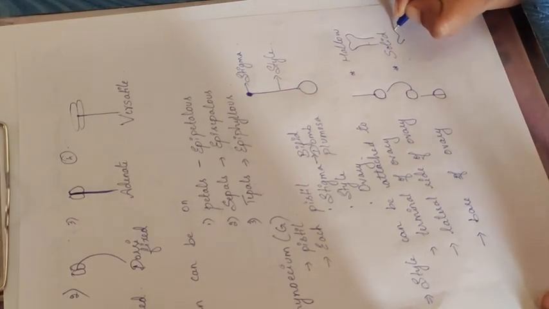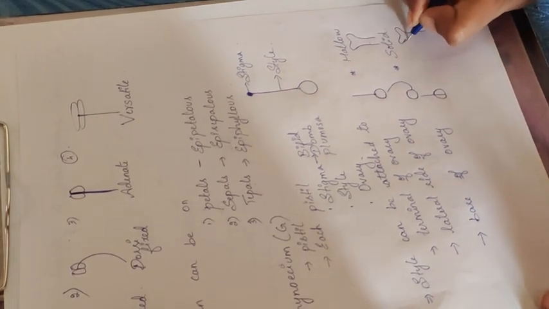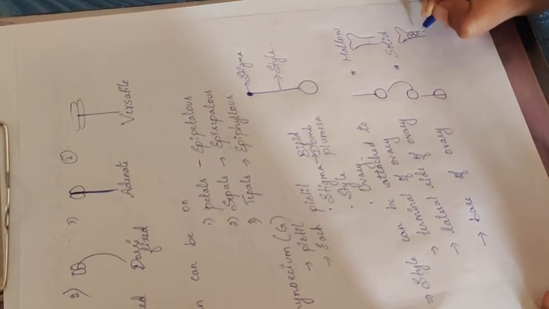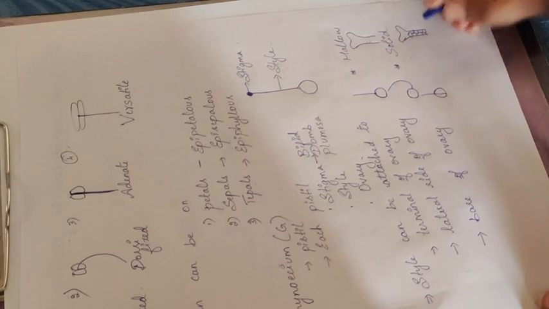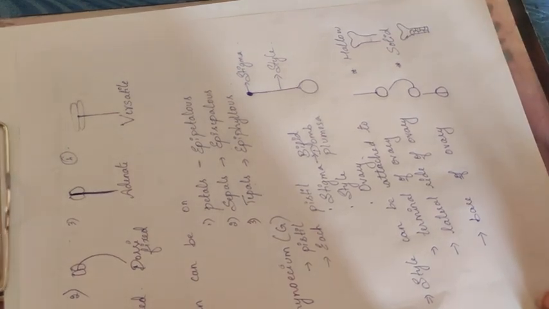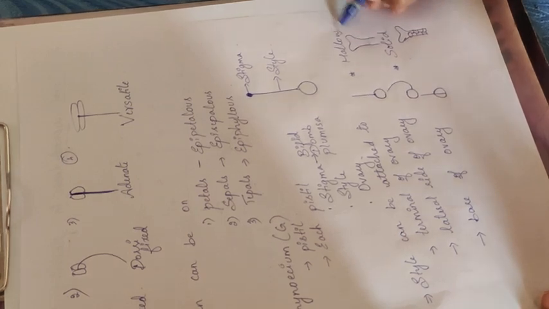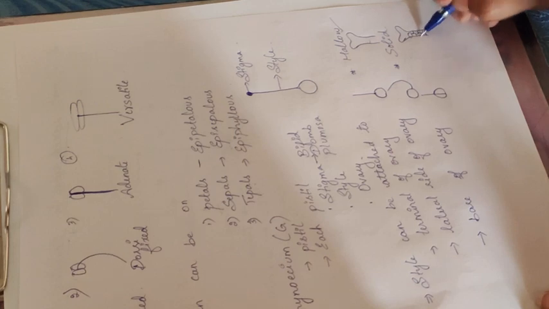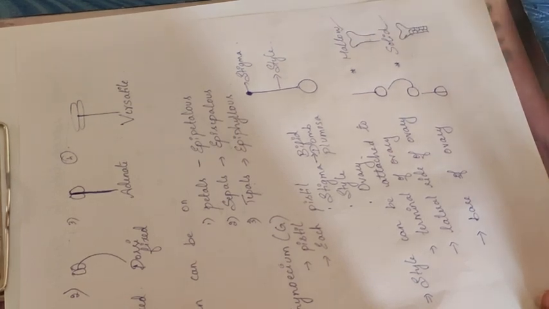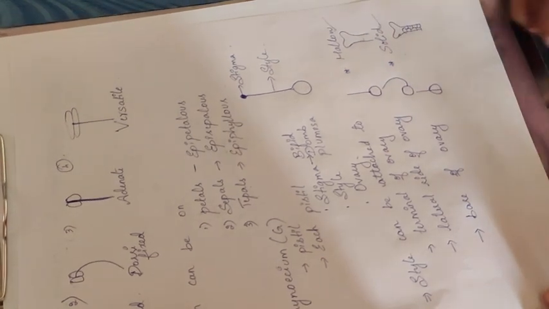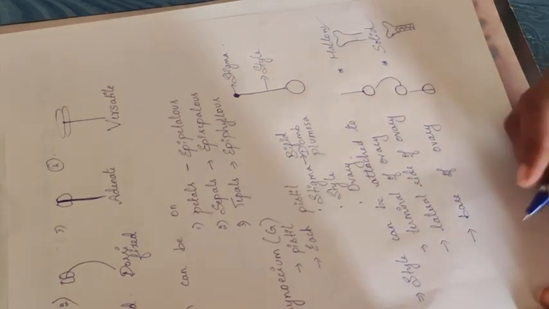If this is a stigma and this is our style, here it is filled with the cells like this. This you call it as solid. If it is hollow, if you can see a cavity inside like a pipe, you call it as a hollow style. If it is filled with the cell, you call it as a solid style. Clear? So this is all about the style.